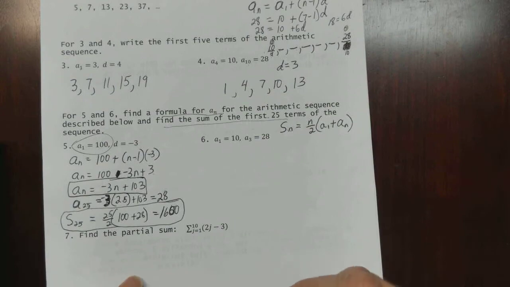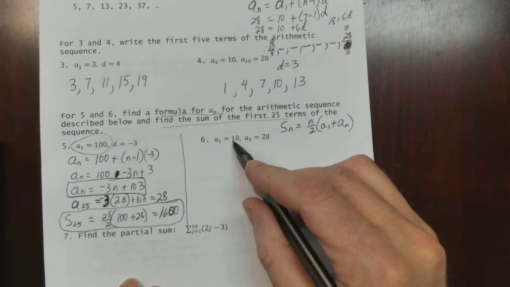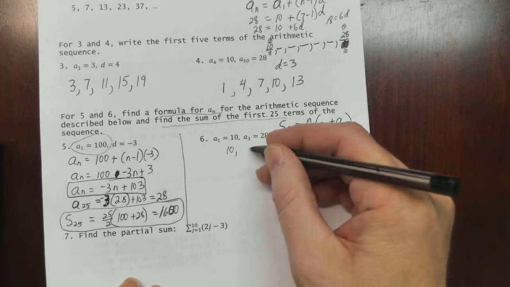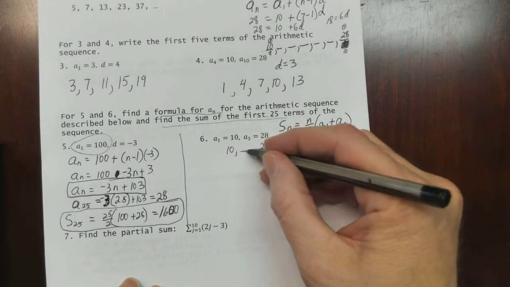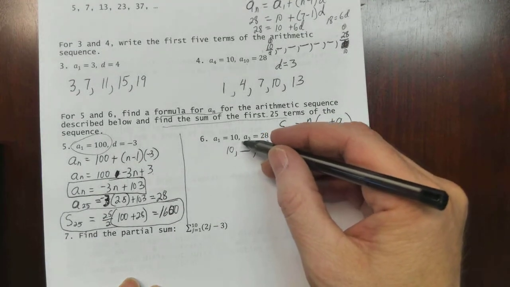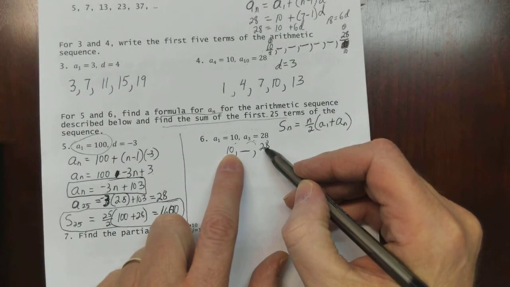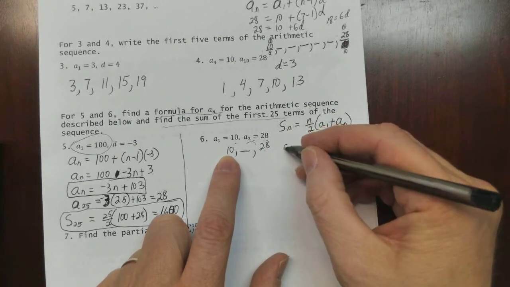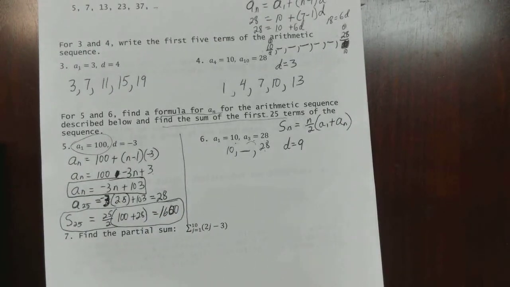All right, 5's done. 6, the first term is 10. The third term is 28. Now, we have to come up with d. One of the ways: we've got to add whatever d is twice. When we add it twice, we have 18, since 28 minus 10 is 18. Split that evenly two ways, and your d is 9.